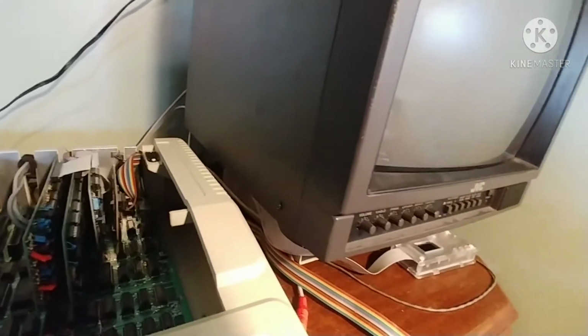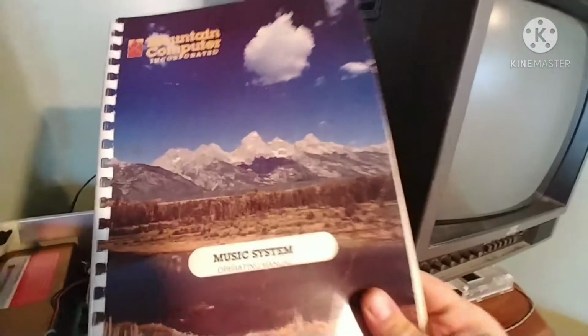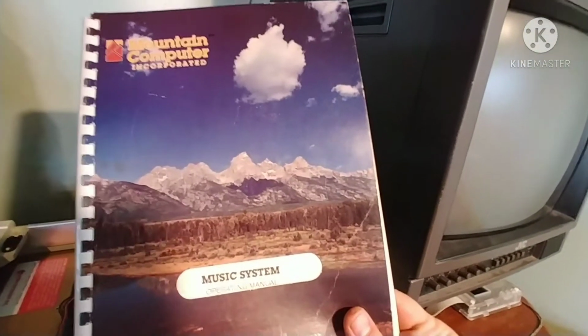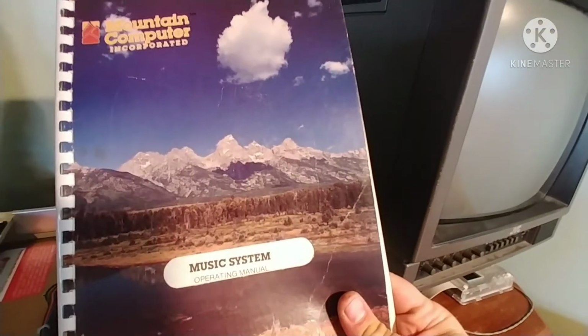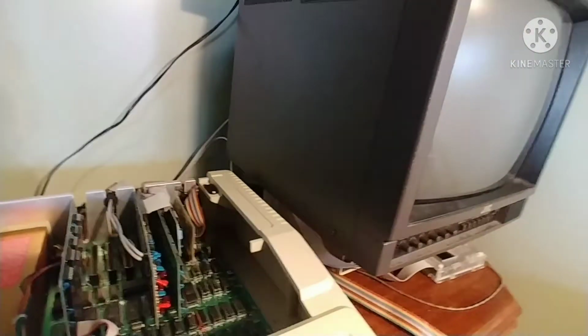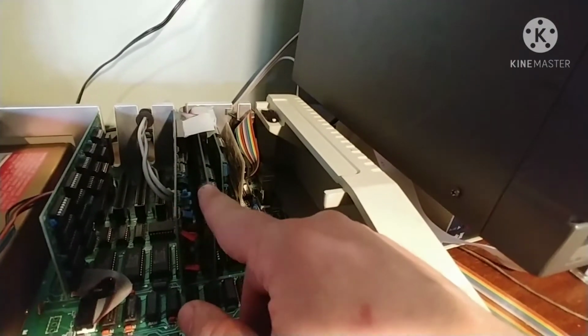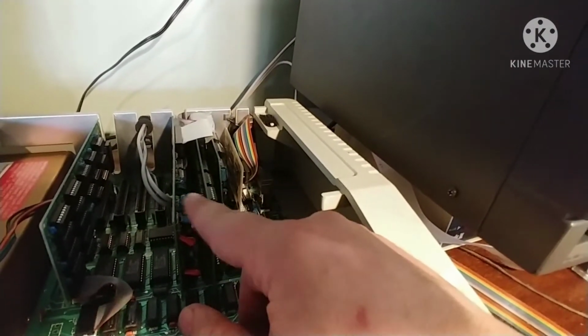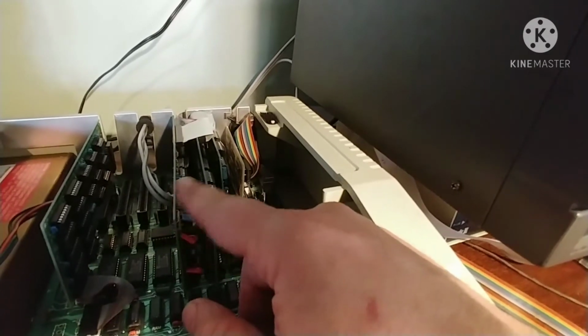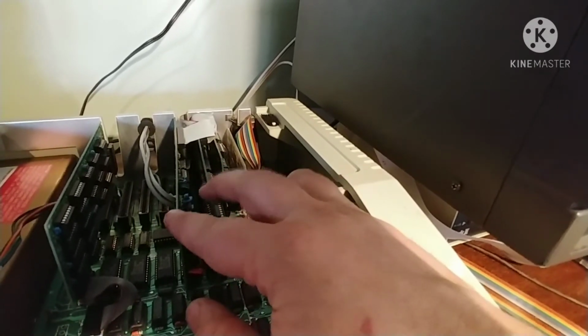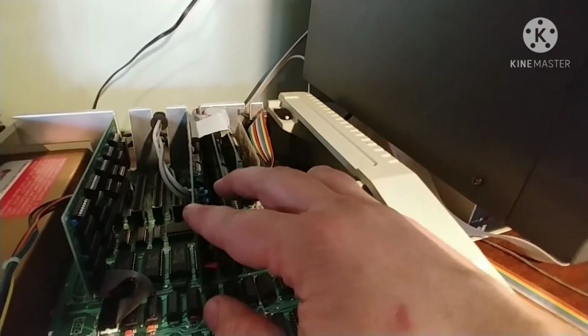Here it is, the Mountain Computer Music System. This is a hardware synthesizer. It produces 16 notes, 8 per channel, and allows you to generate a lot of synthesizer sounds.